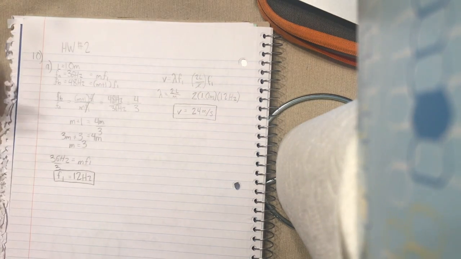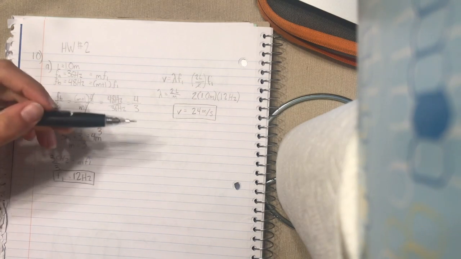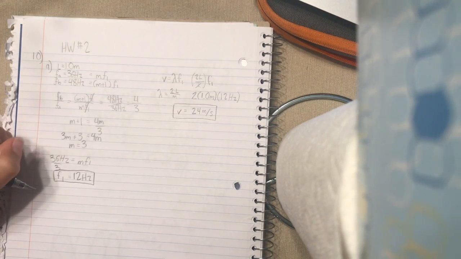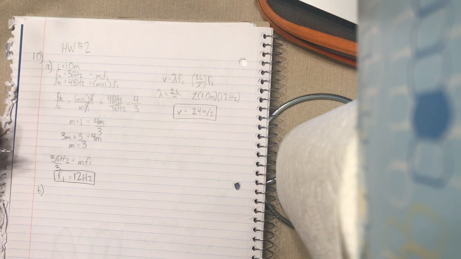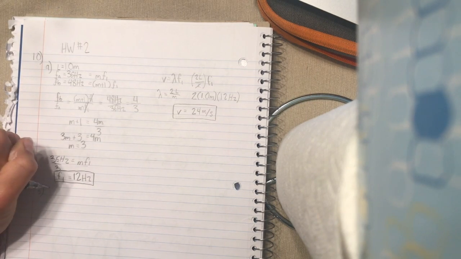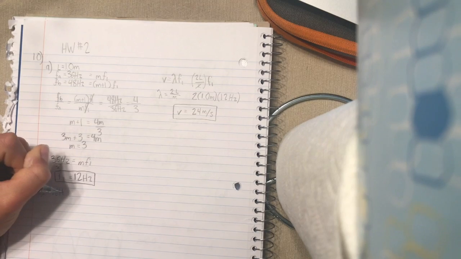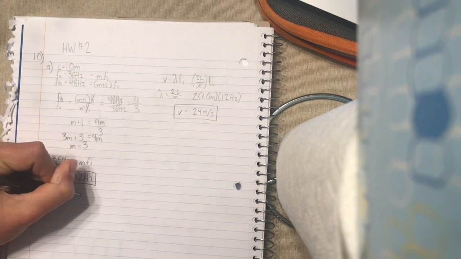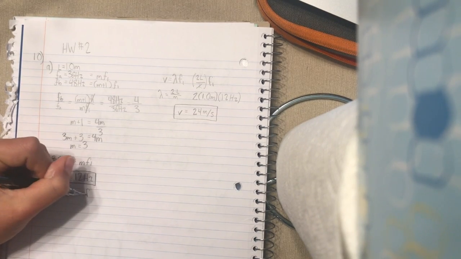Now that we have our fundamental frequency and our wave speed, we're done with part A and can move on to part B. Part B is asking us to draw the standing wave pattern when the string oscillates at 48 hertz. So at 48 hertz, we know from our equation up here that 48 hertz has to equal some M times the fundamental frequency.